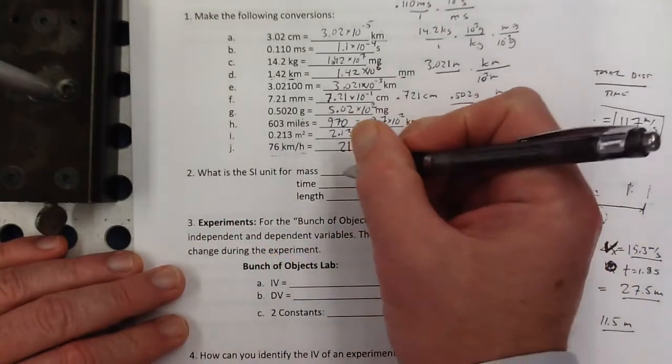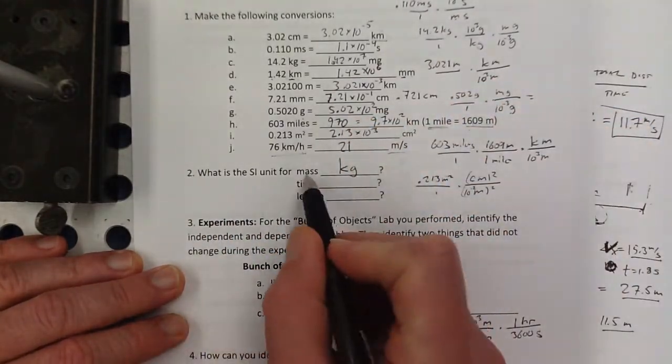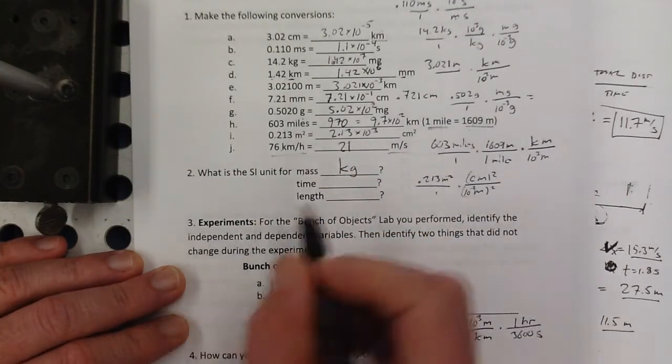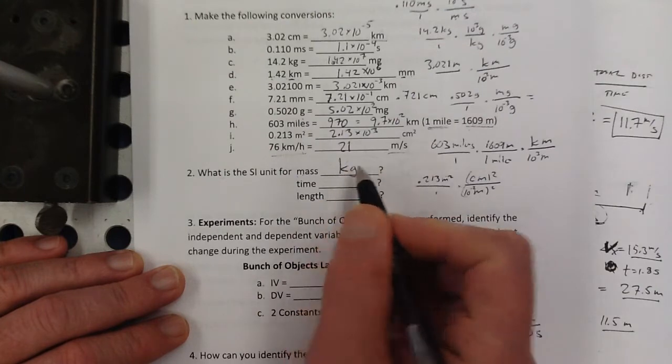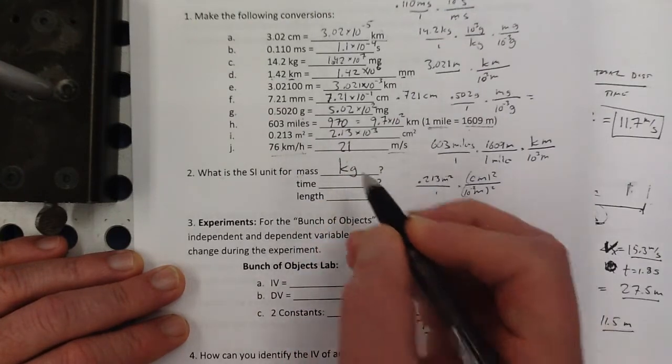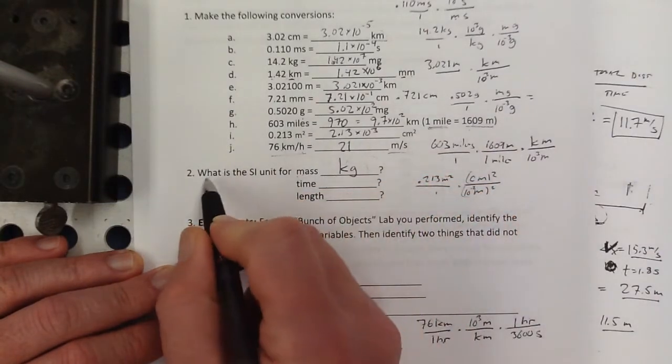What's the SI unit for mass? Mass is the tricky one that's the most often missed because people will put gram there instead of kilogram. The SI unit for mass is the kilogram. It's weird that it's got the prefix, but it's because a gram's so small. It's not a good human scale unit to be the base unit.